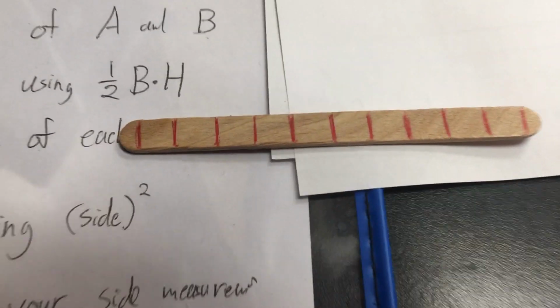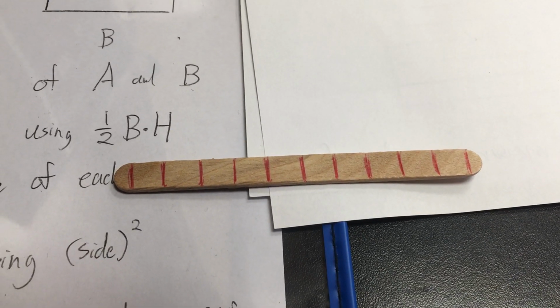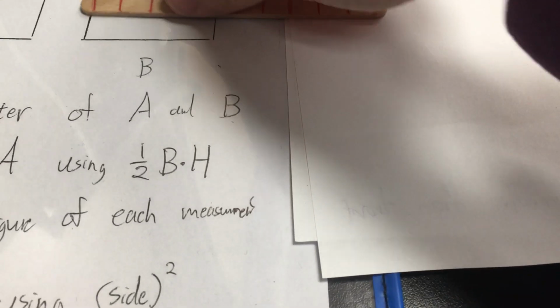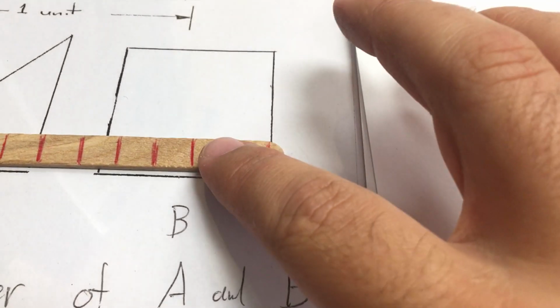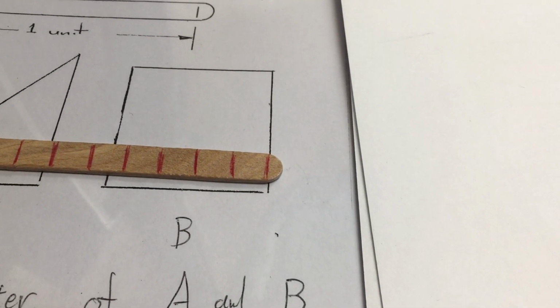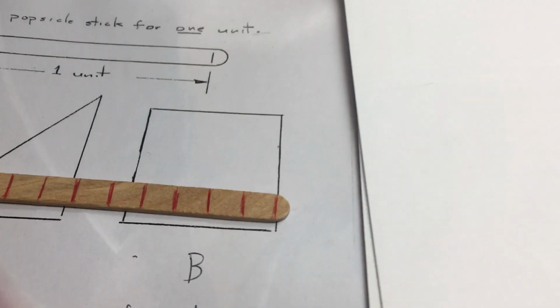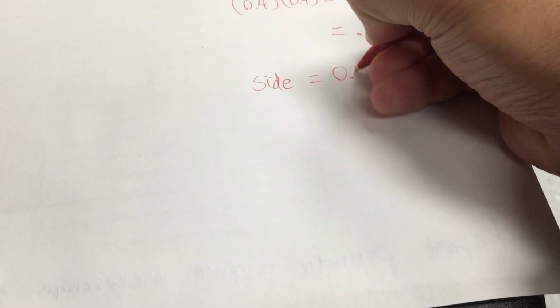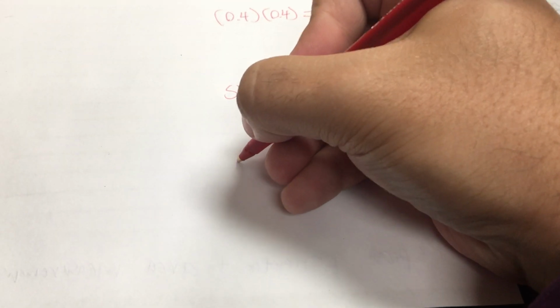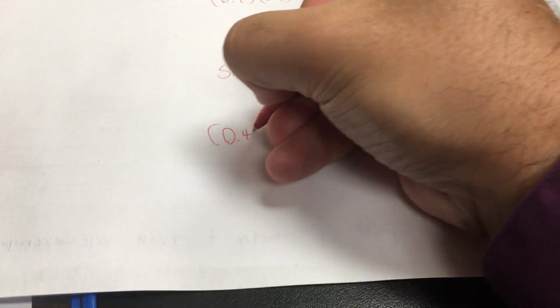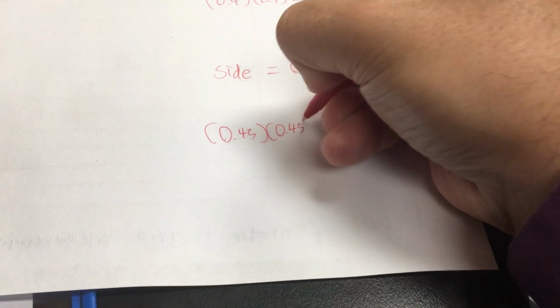So now I can calibrate my popsicle stick. Now it has 10 even subdivisions. I use the piece of paper to do that. If I go back to my square and I try to measure it out, now I'm getting 1, 2, 3, 4 and a half, 4.5 or 0.45. So now my new measurement is 0.45 pops instead. So definitely better. And when I do side times side, I'm going to do 0.45 times 0.45.